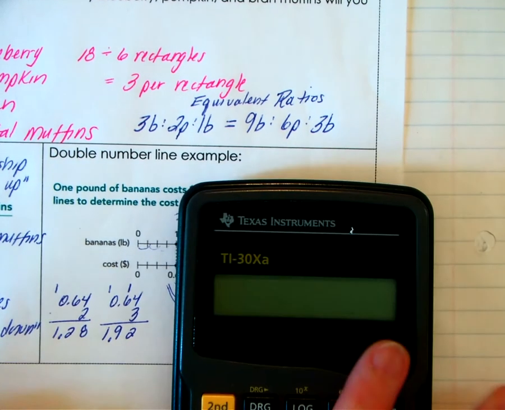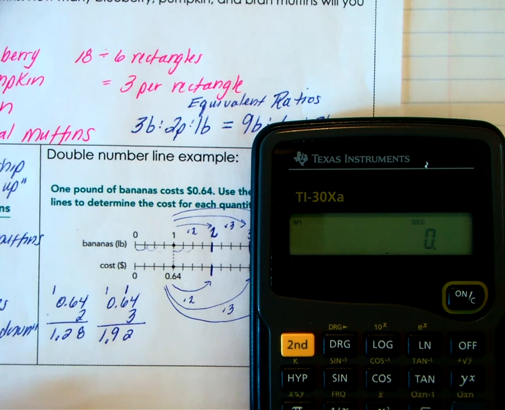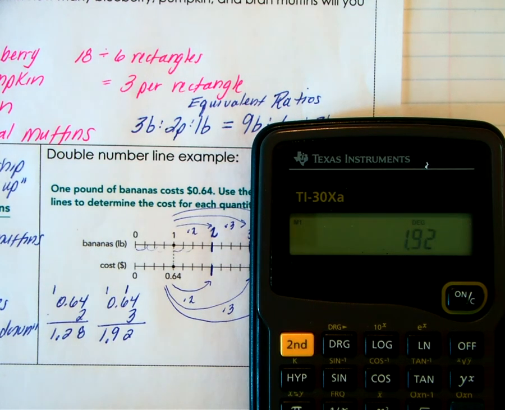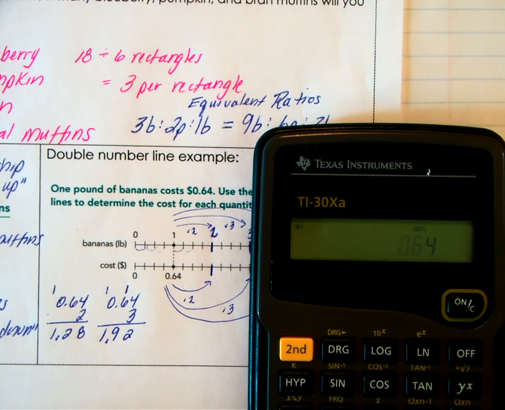Going with the calculators. Make sure we're right. 0.64 times 2. Check. 0.64 times 3. Check. 0.64 times 4. Check.